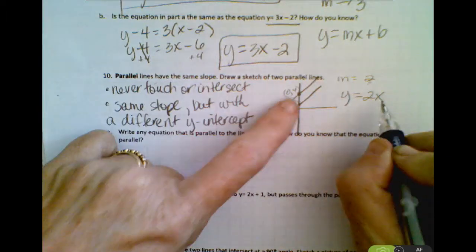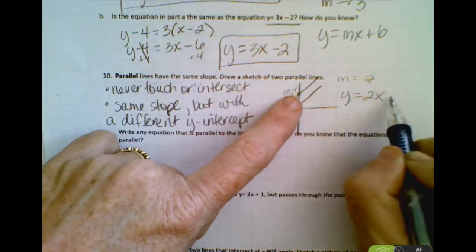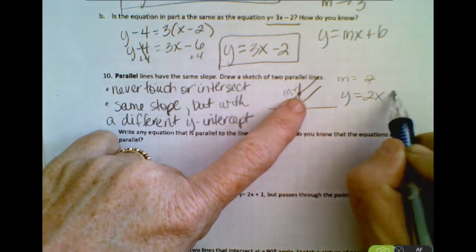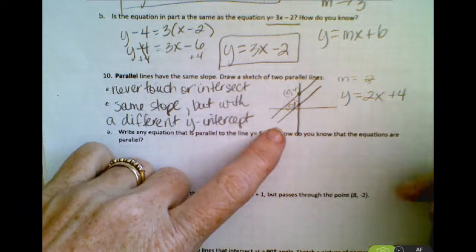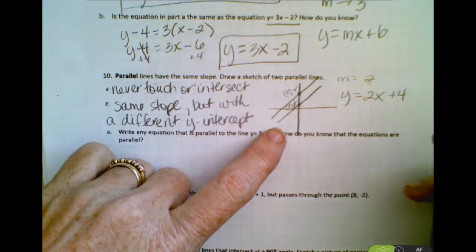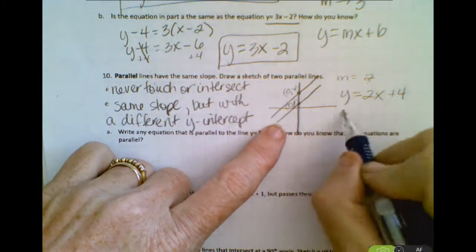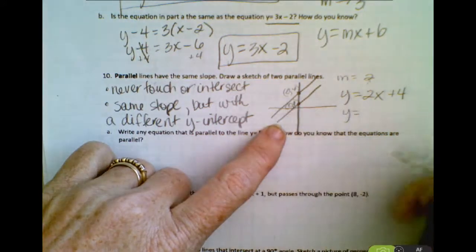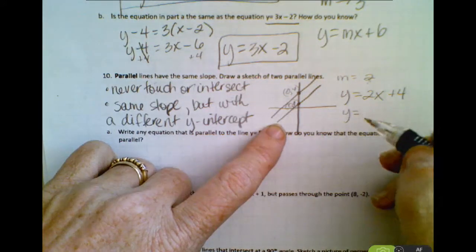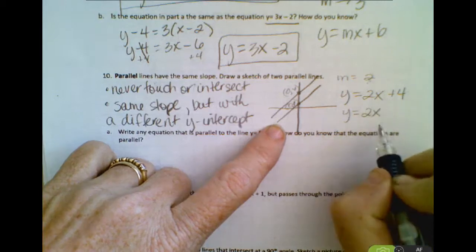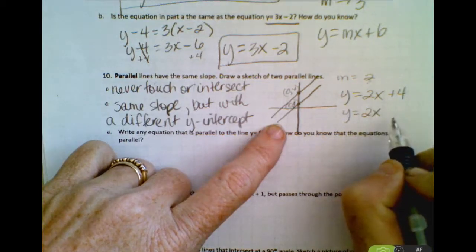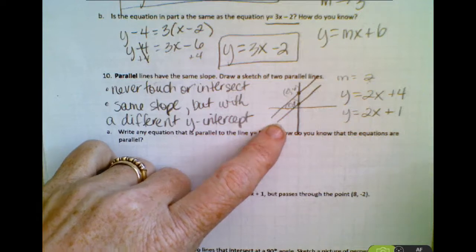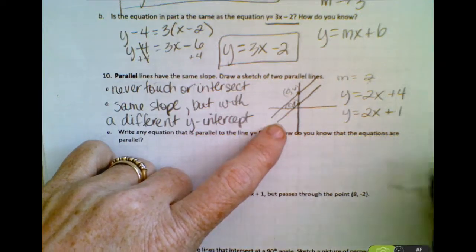So 2x, and what's its intercept? Where's its beginning point? 4. Andrew, what's the slope of the second line? They're parallel, so do they have the same slope or different slope? Same slope. So it's also 2x, but its beginning point is where? At 1. They're exactly the same slope, but a different intercept.